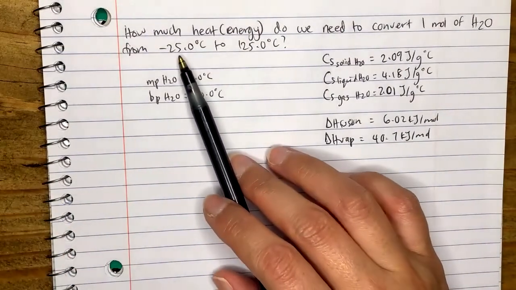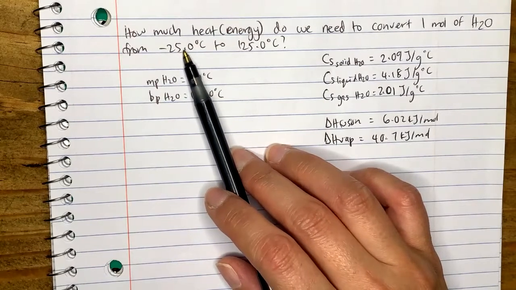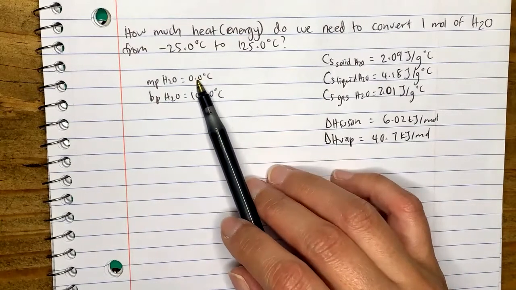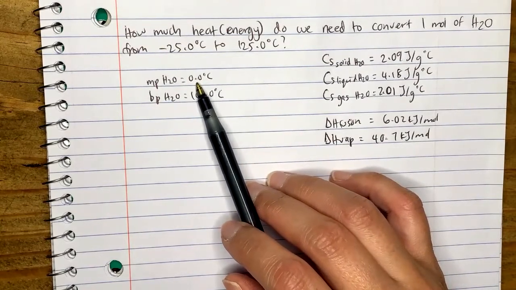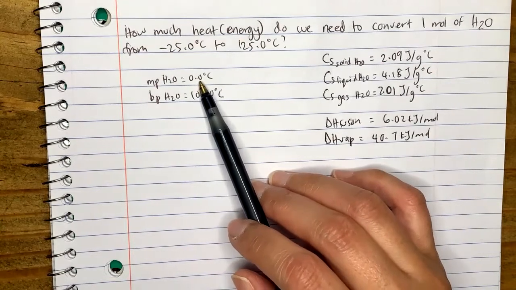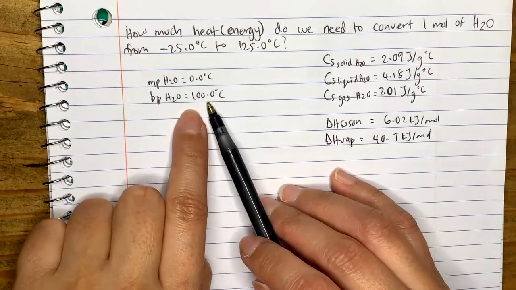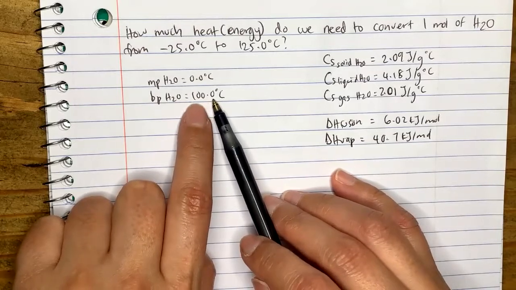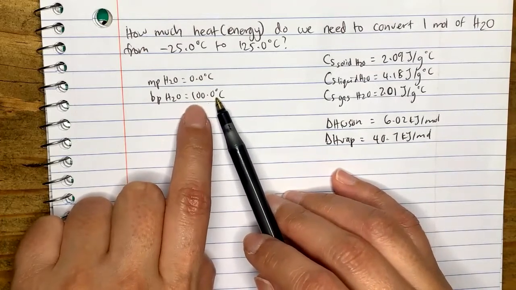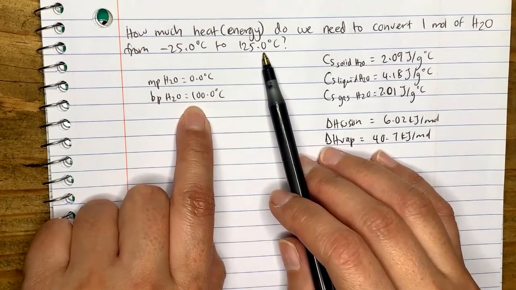If I have something that's negative 25 degrees, what phase is that? It's going to be solid, right? When is it going to stay solid? It's going to stay solid until I hit 0. Agree? And then does it stay 0 after that? No, you keep heating it up, and then temperature goes up from 0 all the way to 100. Then it changes phase from liquid to gas at 100. And once it changes all to gas at 100, it can go up in temperature again to 125 degrees Celsius.